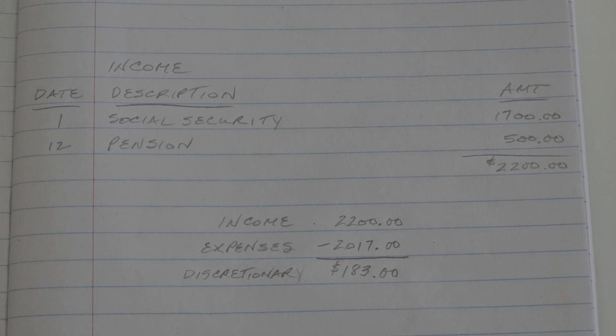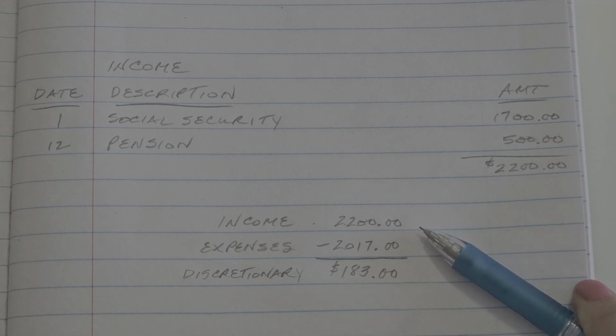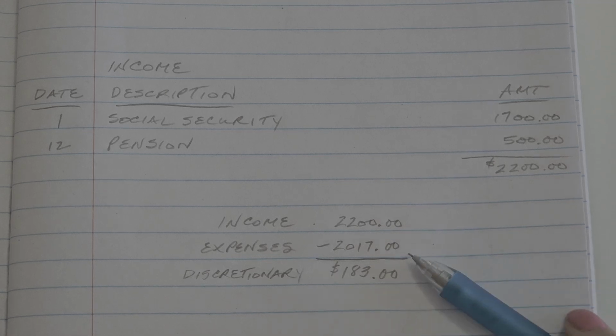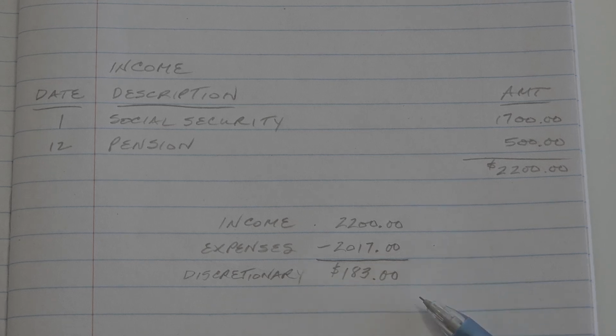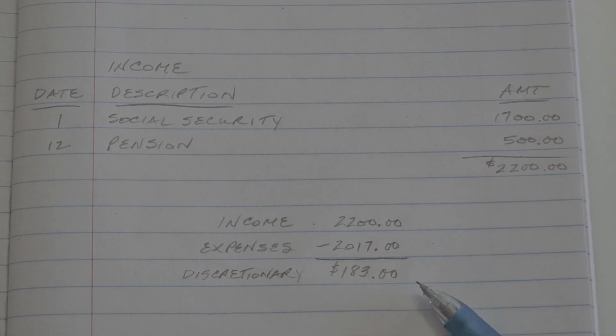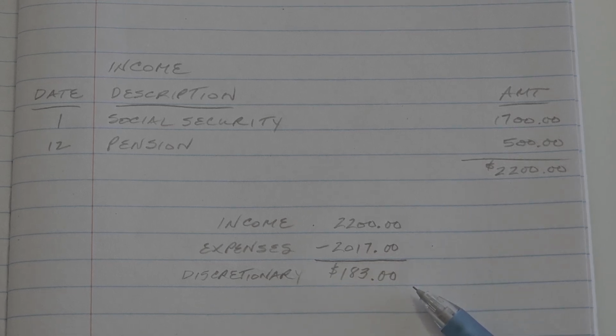So our total income is $2,200. Now comes the moment of truth. We list our income of $2,200 and our expenses of $2,017 right below it. Subtract the expenses from the income, and this is what our discretionary amount is, $183.